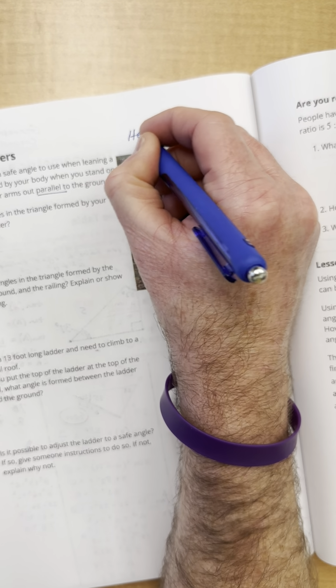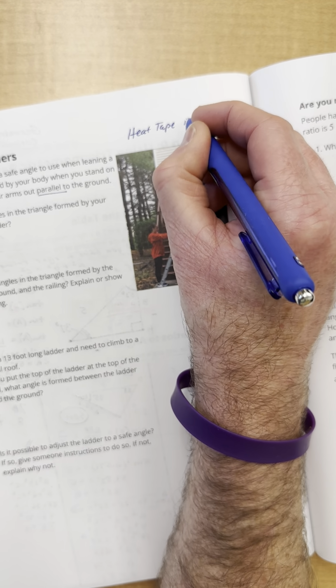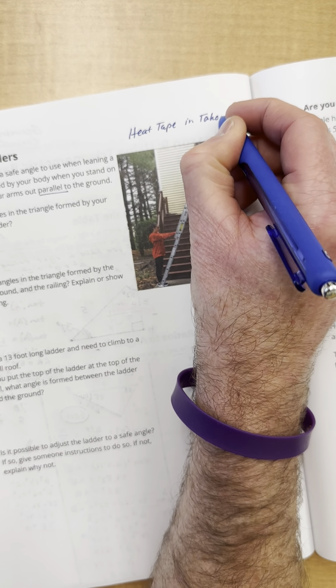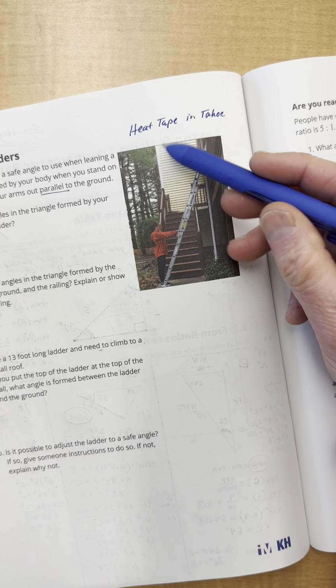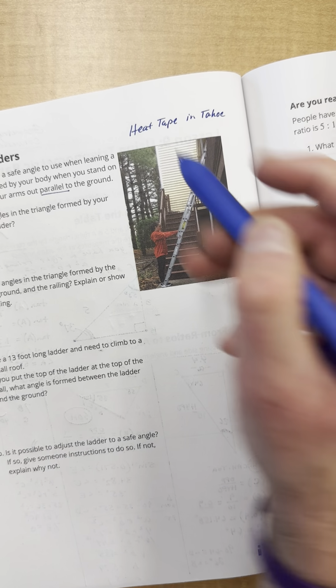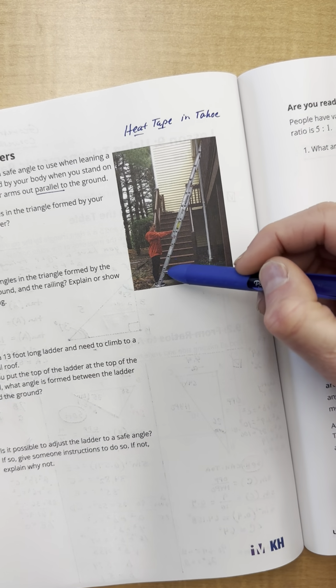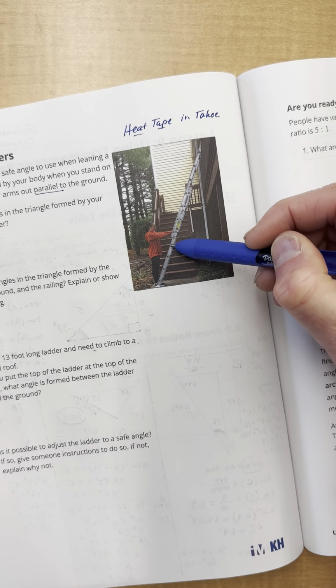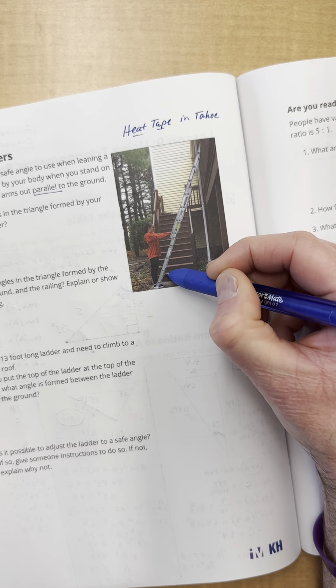Now I have a story to tell you about heat tape in Tahoe. I put a ladder way too steep because I had to get up on a roof to put heat tape on to melt the snow. And I was not using this kind of safe angle right here.